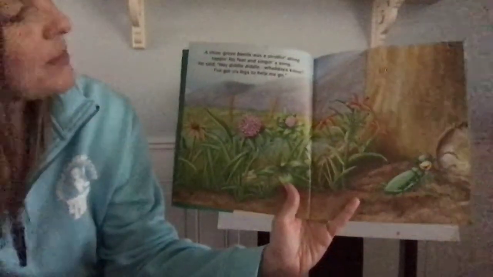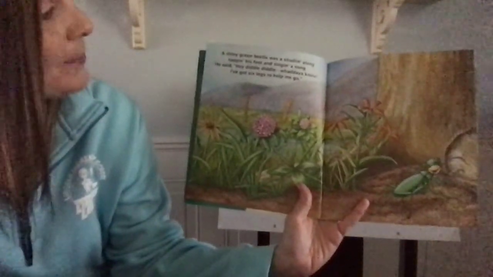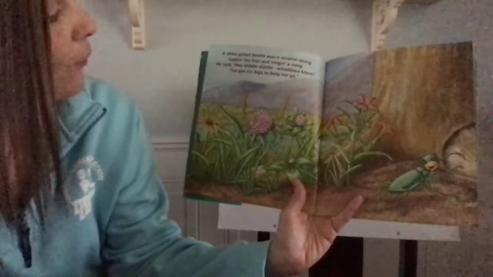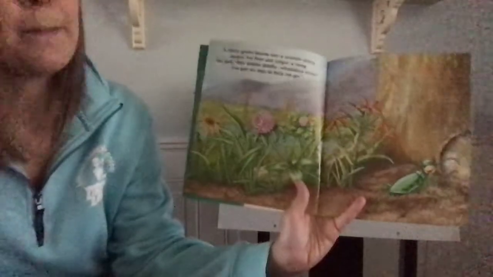A slimy green beetle was a-strollin' along, tappin' his feet and singin' a song. He said, "Hey diddle diddle, what do you know? I've got 6 legs to help me go."